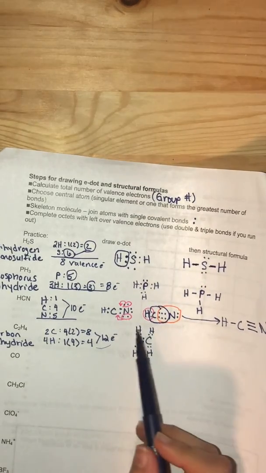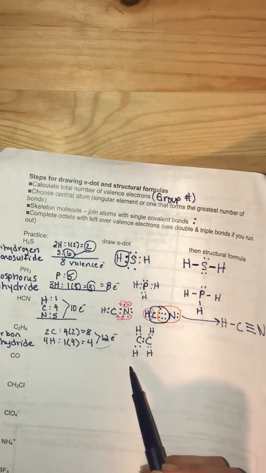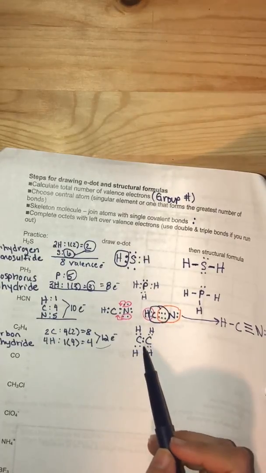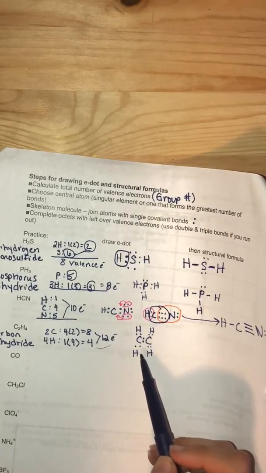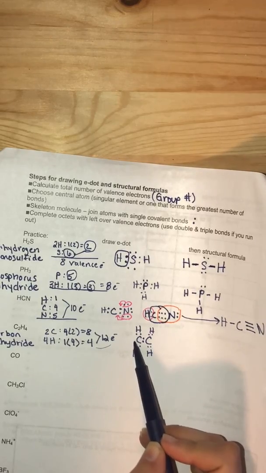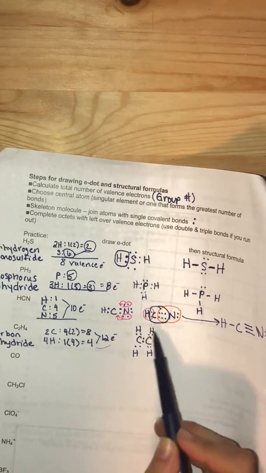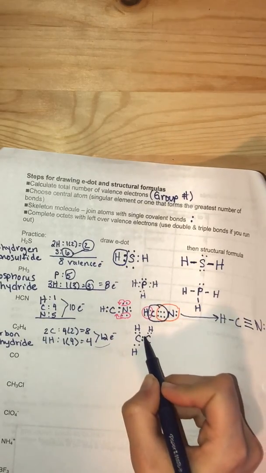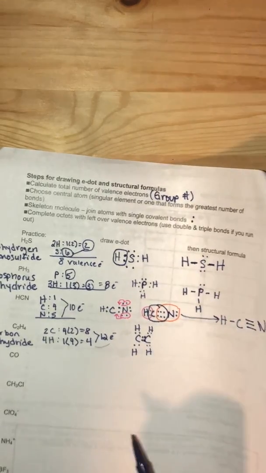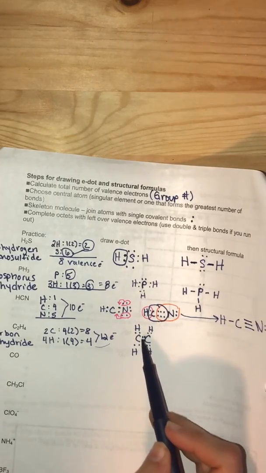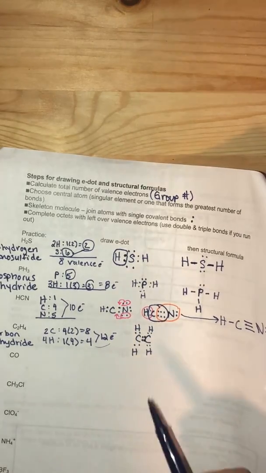Hydrogens can't have any more because hydrogen only needs 2. So we move to the central atoms. We can't put 2 on just one carbon because that would make it stable, but the other one would still need 2 as well. So we put them right in the middle. That's 1, 2, 3, 4, 5, 6, 7, 8, 9, 10, 11, 12.